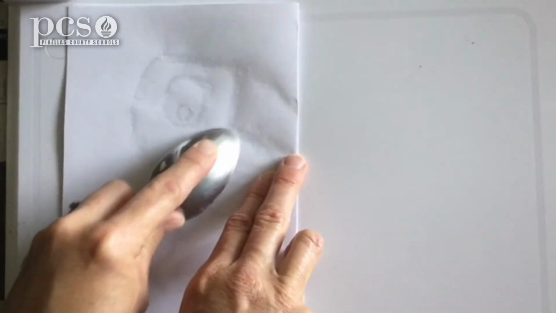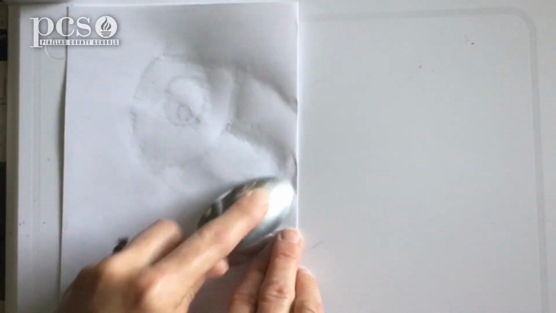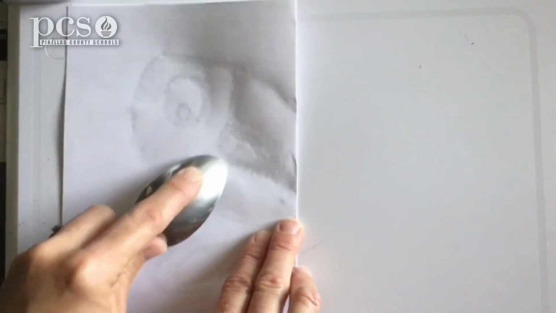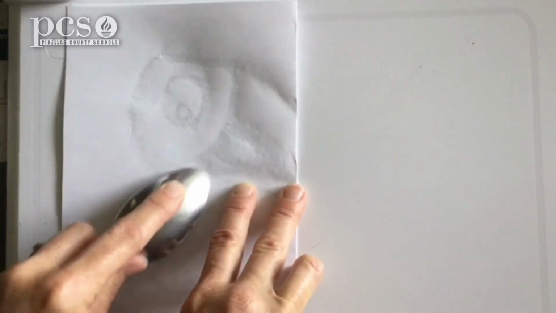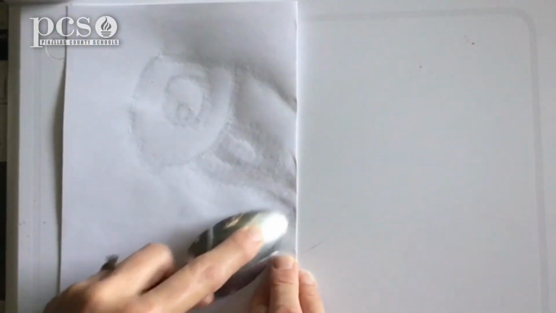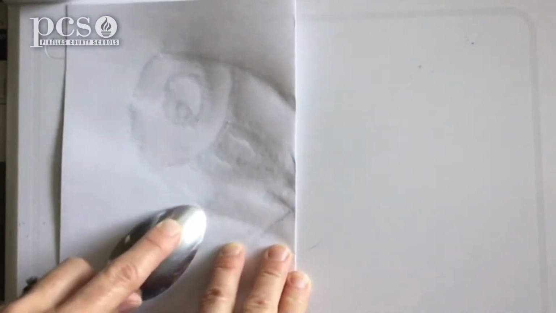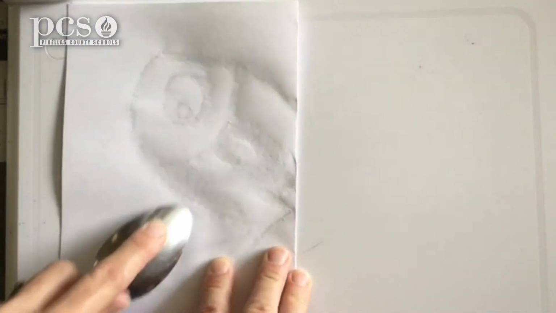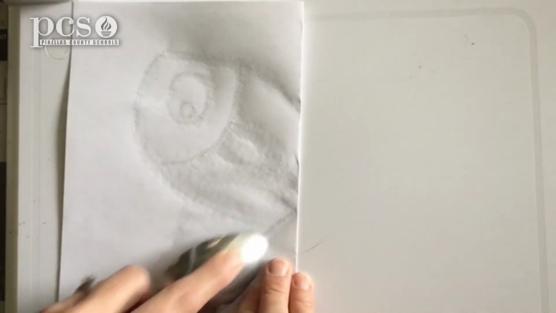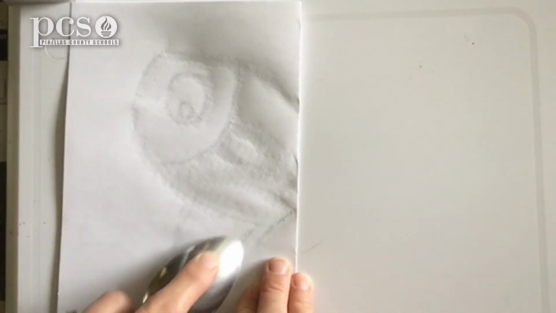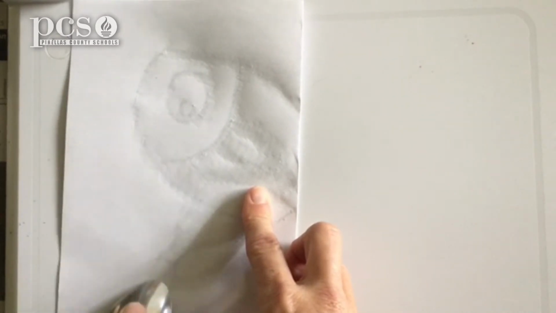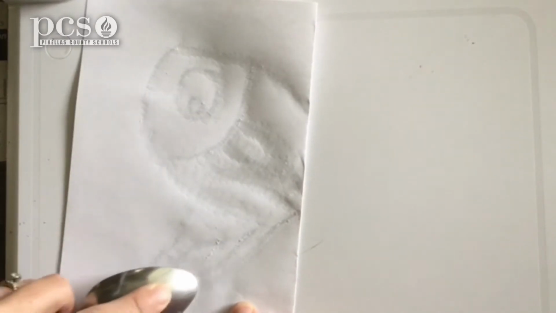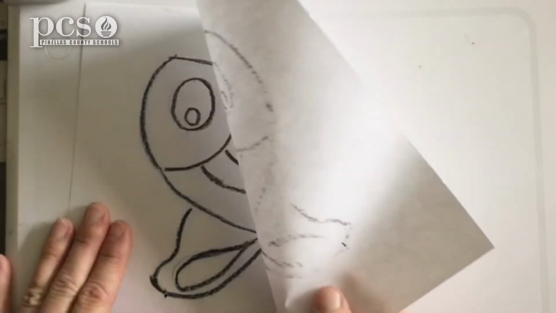And while I'm finishing this up, we can talk about if you don't have something to rub with, like a spoon or a hard object, another option would be to fold the paper back the opposite direction and put the paper on a light surface like a window where you can actually see the sunlight through the window to trace it. So I'm almost done rubbing all the lines, and when I'm finished, I'm going to open the paper up and see what showed up on the other side.